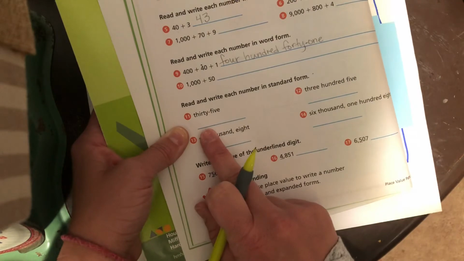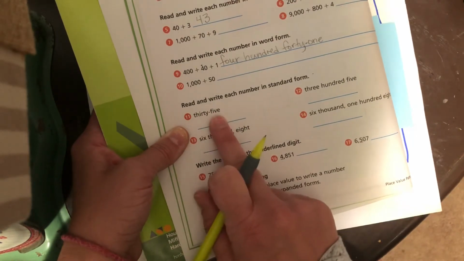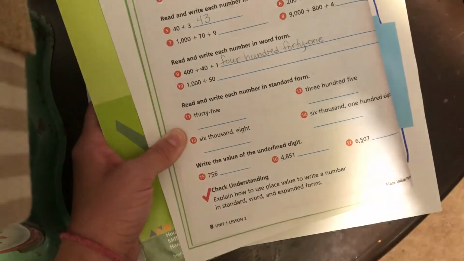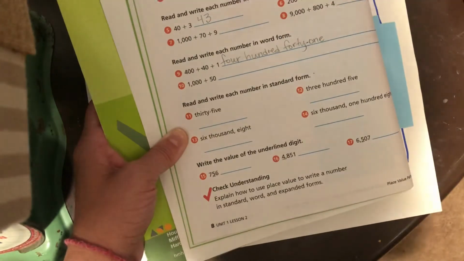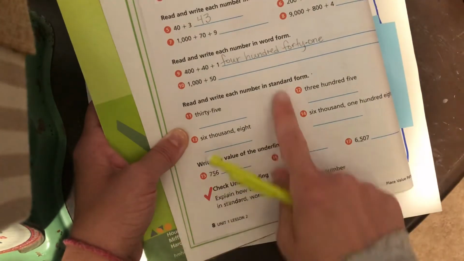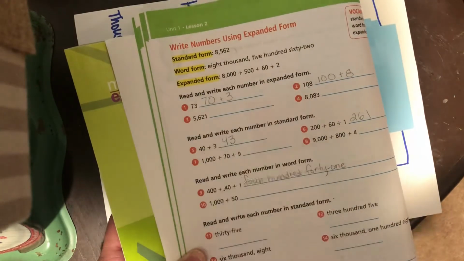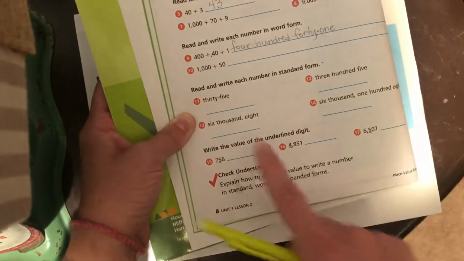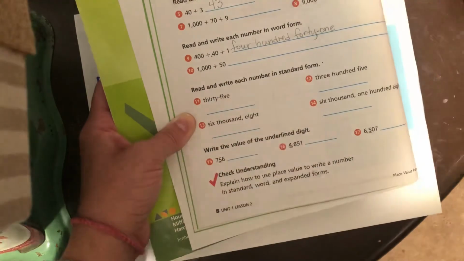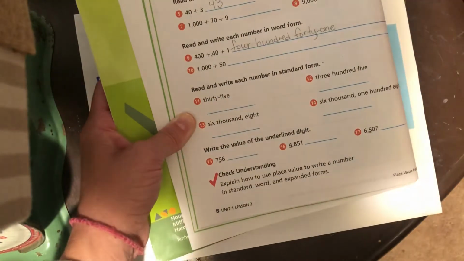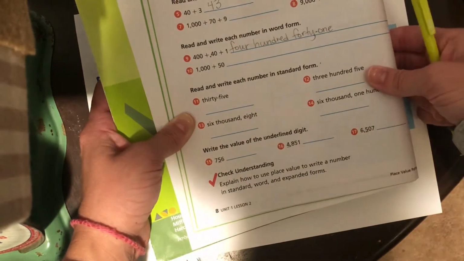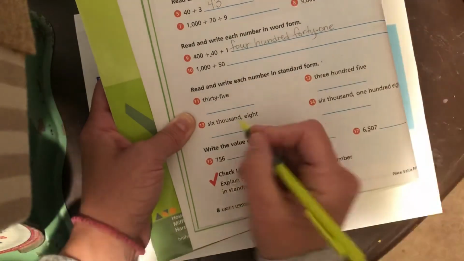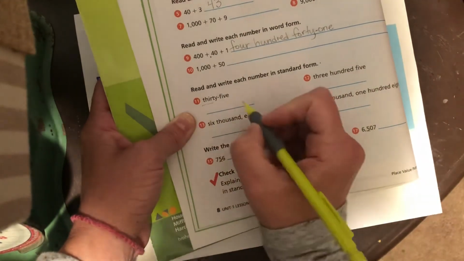Now, this is numbers 11 through 14. The numbers are in word form, and it wants you to put it into standard form. So again, standard form is the way that we normally see a number. So we have 35. So when you read it, you can even hear what it says. But if you want to use the blue cards, you would find a 30 and you would find a 5.